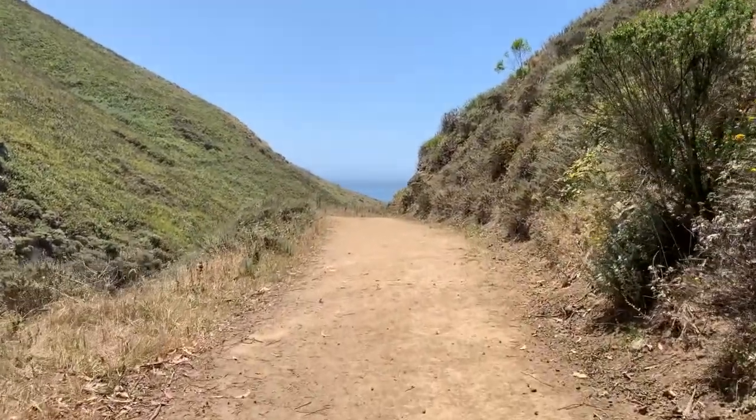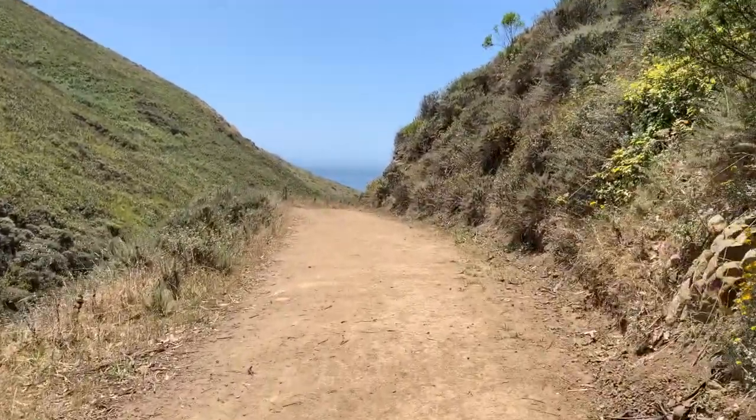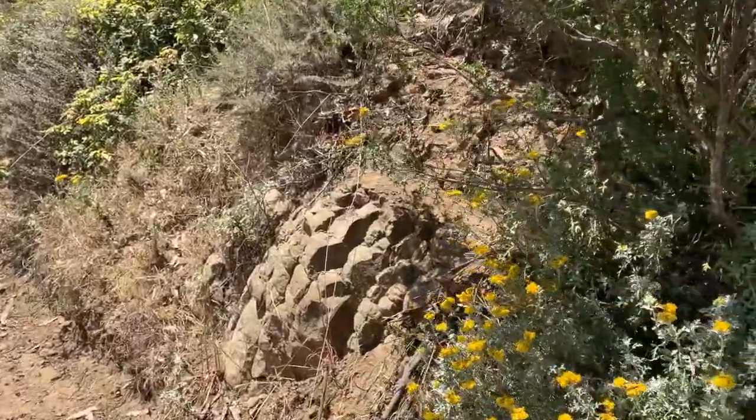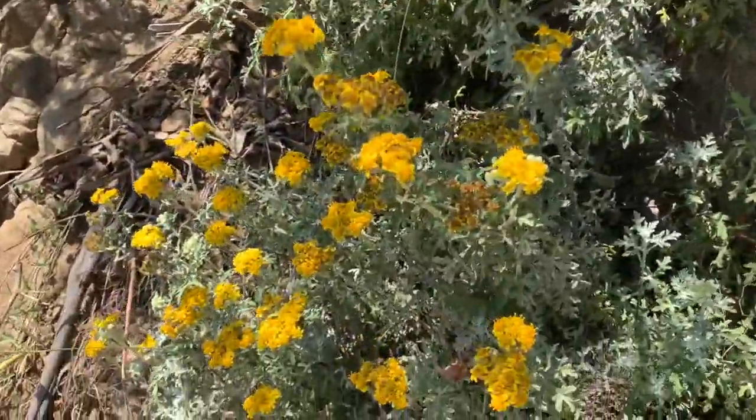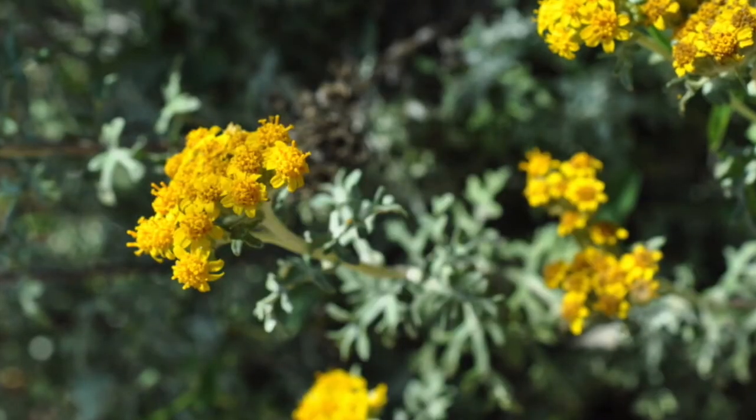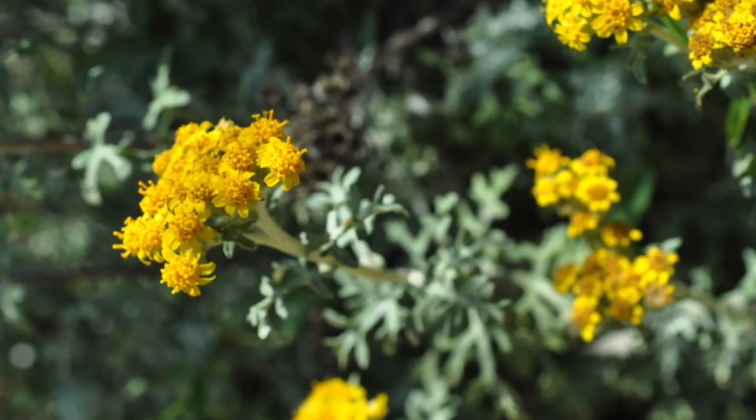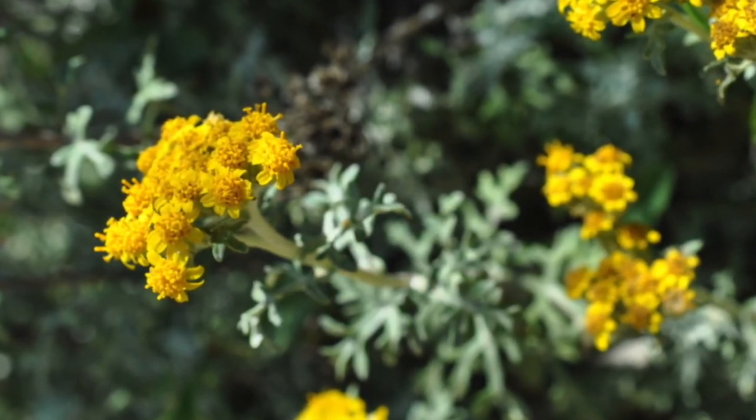We are coming across this yellow flower. It is known as lizardtail, and it gets its name because of the shape of its leaves. Lizardtail is found in coastal scrub and dunes and looks very similar to golden yarrow.